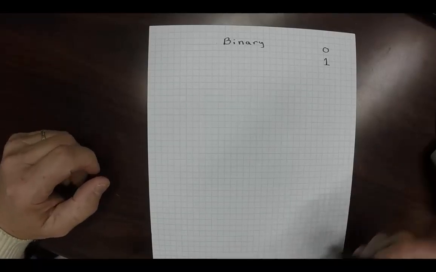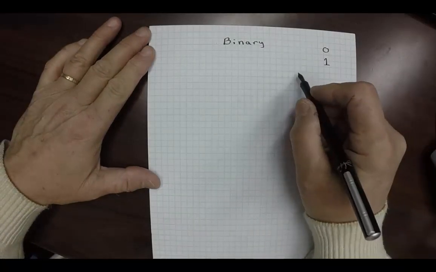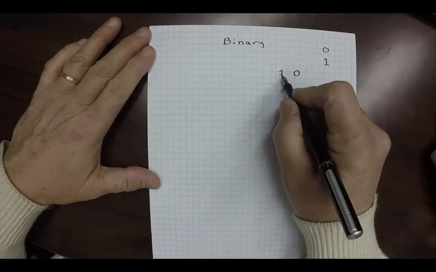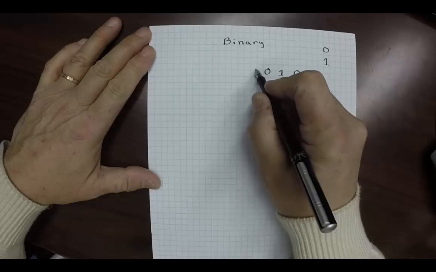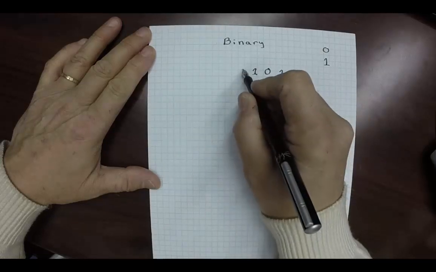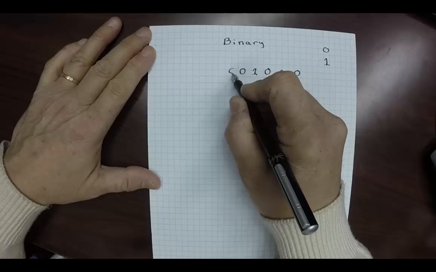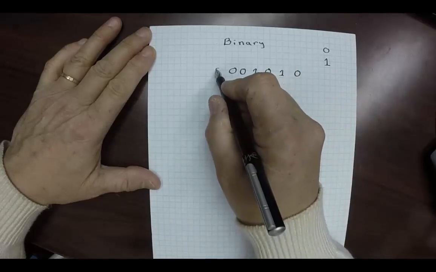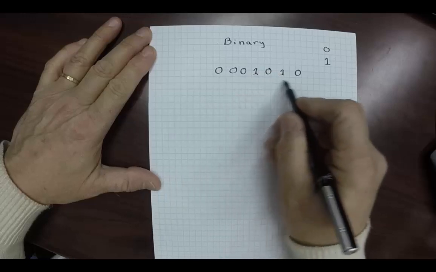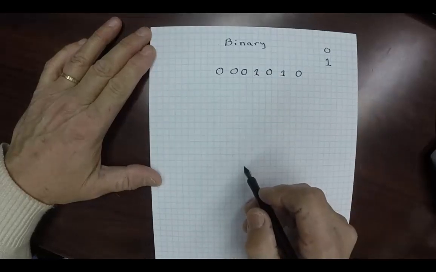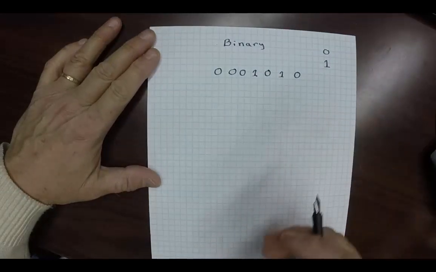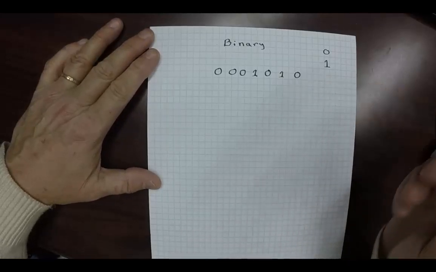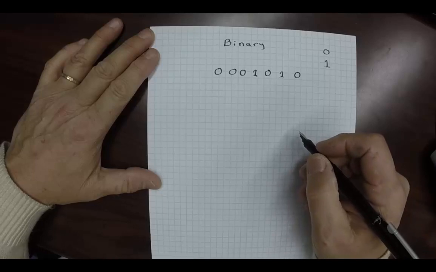Let me show you. Let's say that we have the numbers 0, 1, 0, 1, and then 0, 0. Let's make it an 8-bit number. Let's just go ahead and put that 0 right there. So this is our binary number. Well, how do we represent that? How do we know what decimal or base 10 number it is? And again, we're looking at whole counting numbers, or integers as we call them.